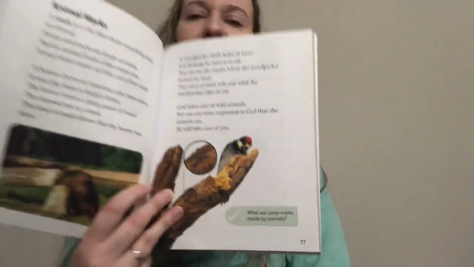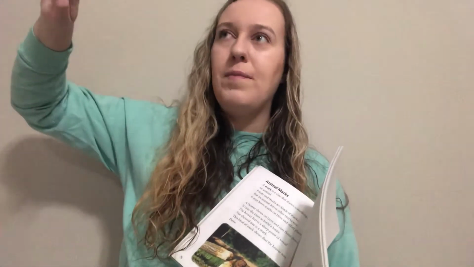Now there are lots of different animal marks. Deer like to rub their antlers on trees, and that creates a rub where the bark is missing on the tree. Sometimes you can see those even near your house. Speaking of deer, did you see a buck walk around here at some point today? I think I did. If you didn't, you'll have to go back and see if you can find him.